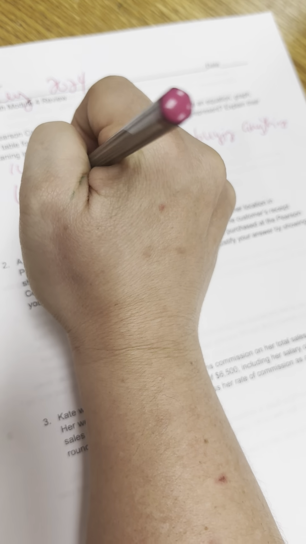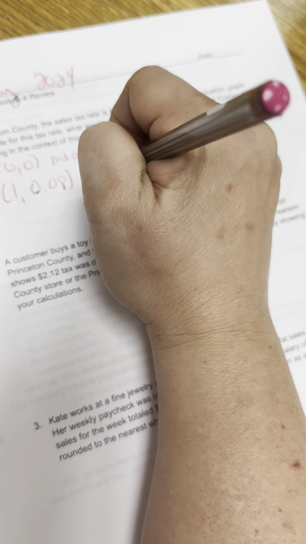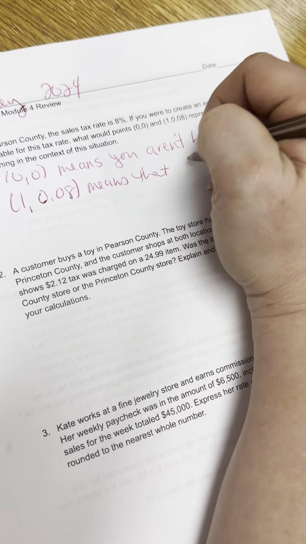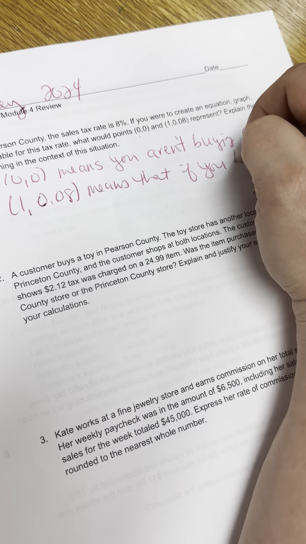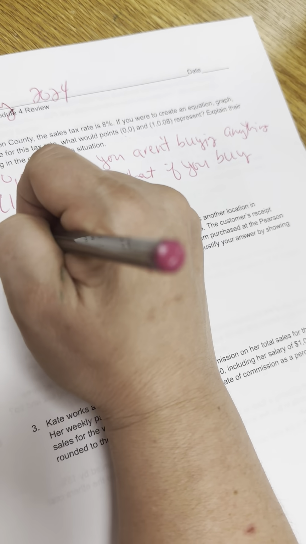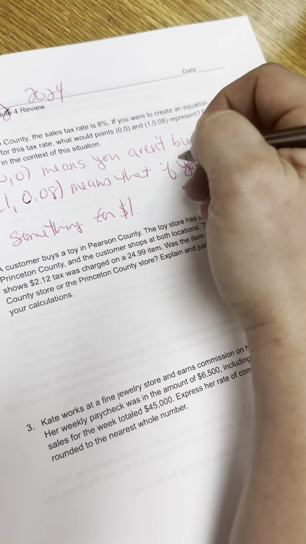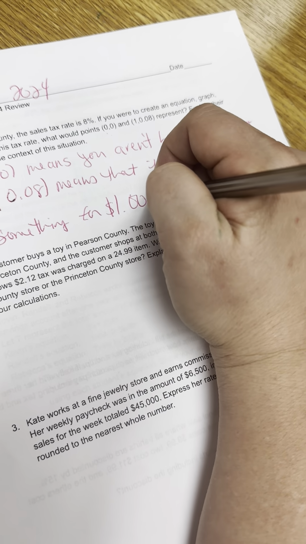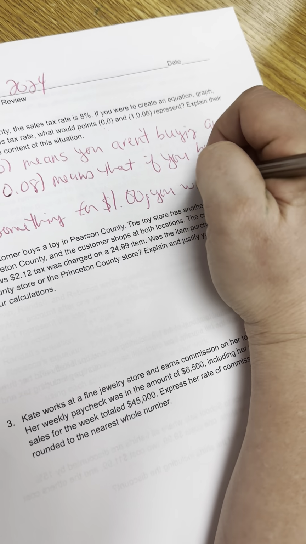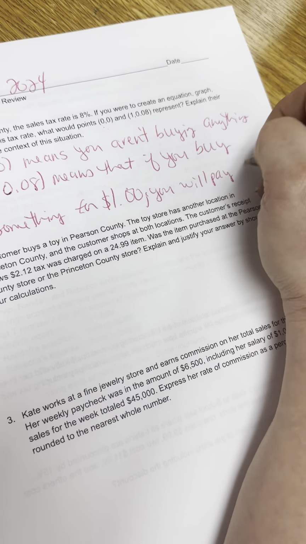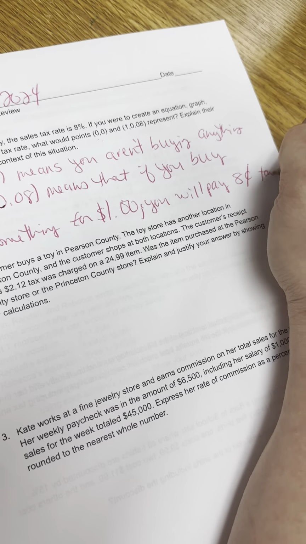0.08 means that if you buy something for $1, you will pay 8 cents tax.